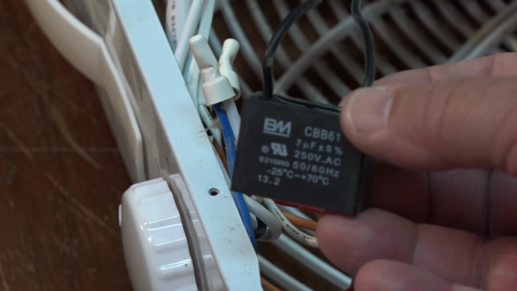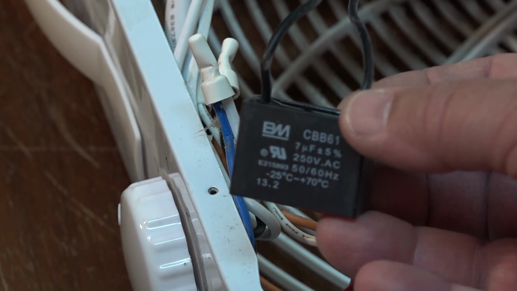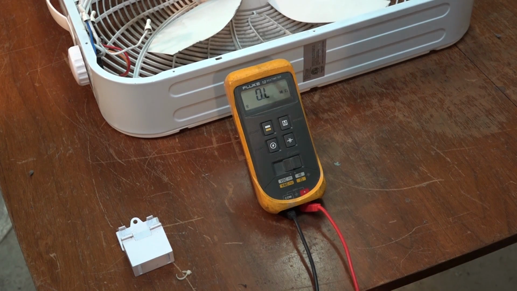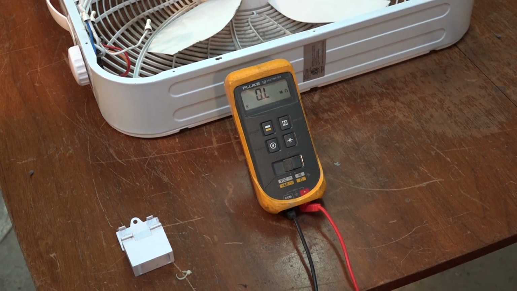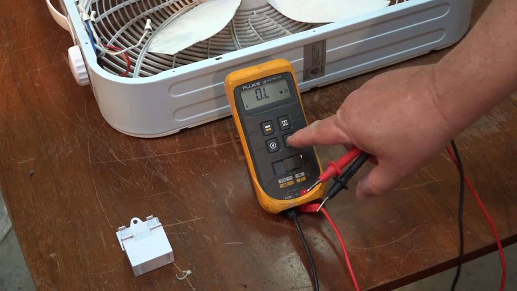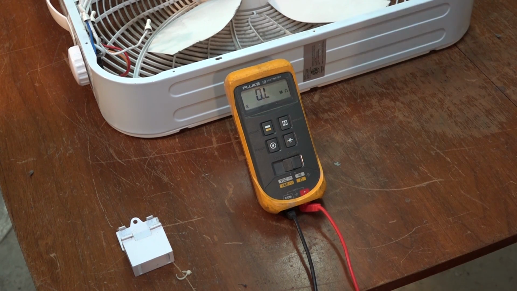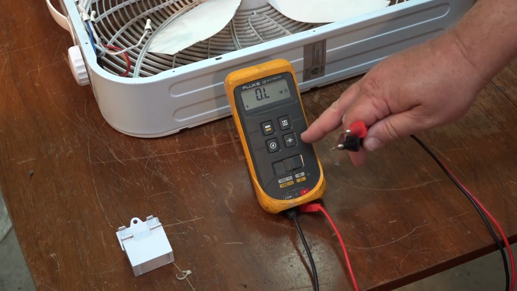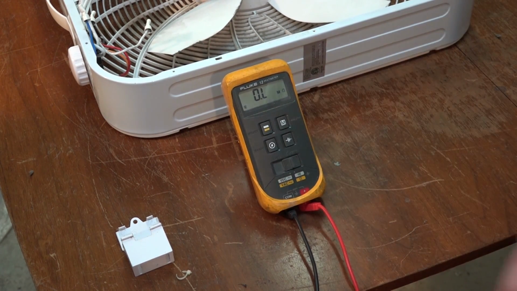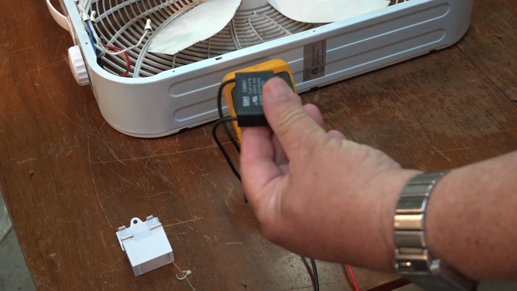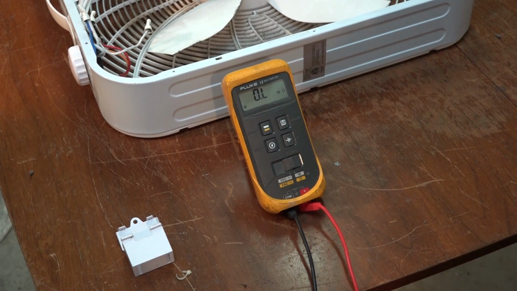So let's test this with my multimeter. With a multimeter, we should be able to measure. Now this multimeter has capacitor features on it. If you've got a capacitance feature, use it. And this is a case where I'm going to use a capacitor meter. I'm testing for capacity. I'm not so concerned about ESR on this type of capacitor. It's not an electrolytic. This is a Mylar capacitor.